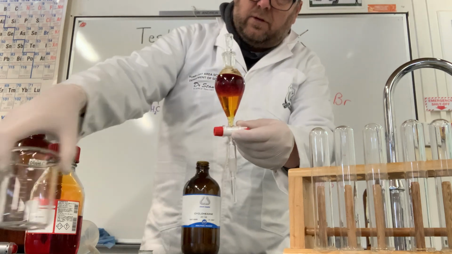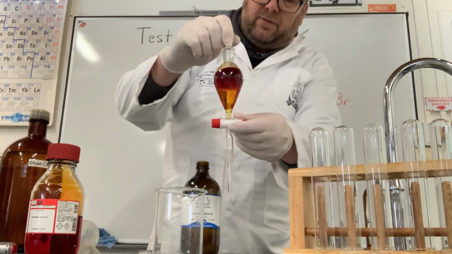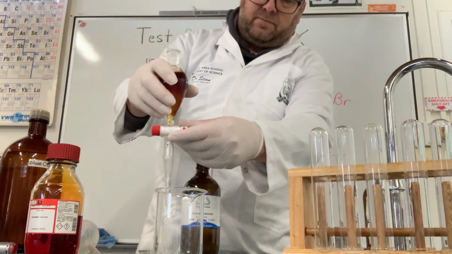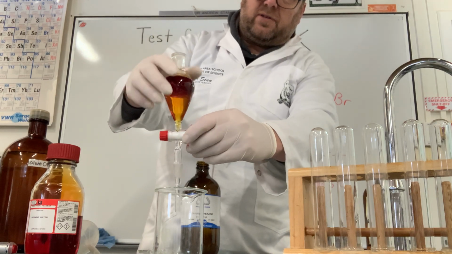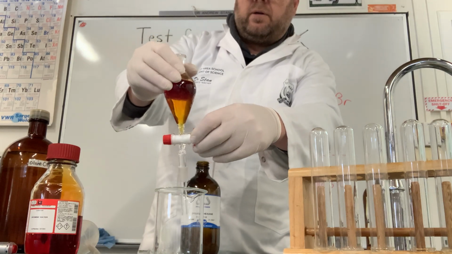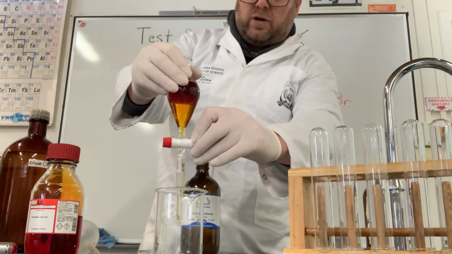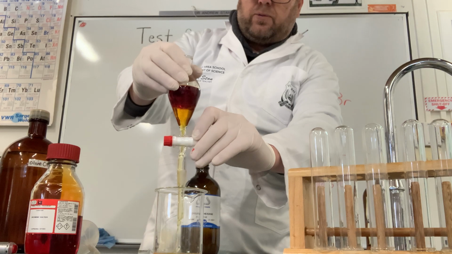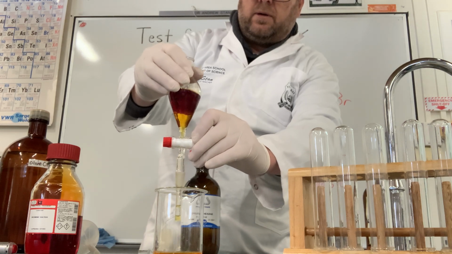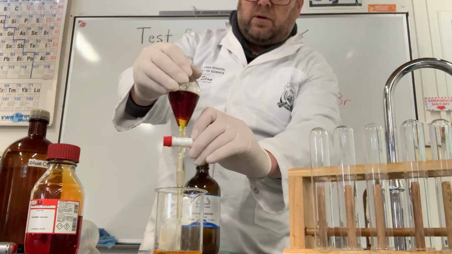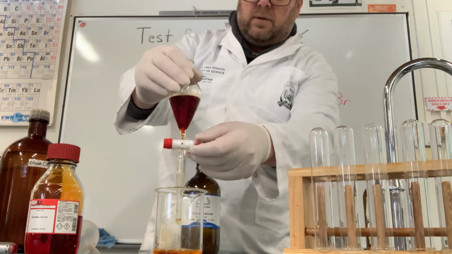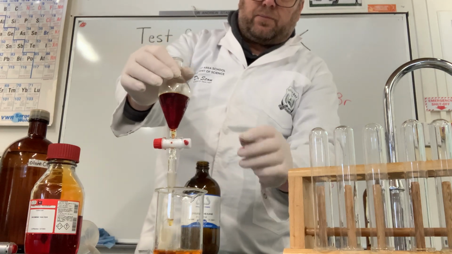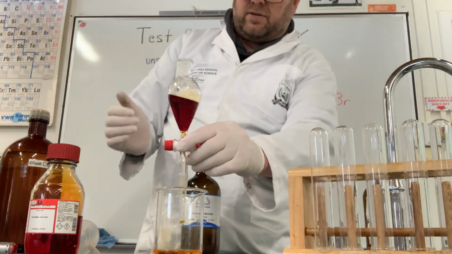Now what I'm going to do is just carefully, and this is quite a common technique in industry and making drugs, both legal and illegal drugs, we're going to let the water go out the bottom. Let the water go. And now we just get left with the bromine in the cyclohexane. You can see it's much more red.